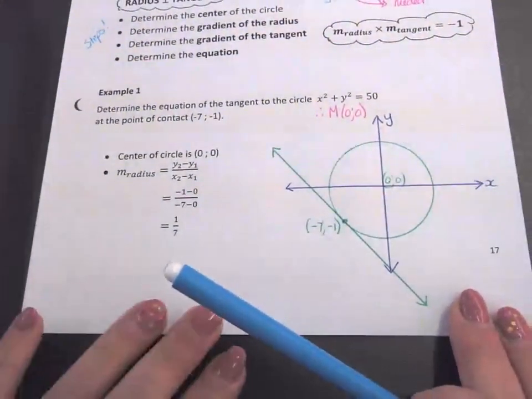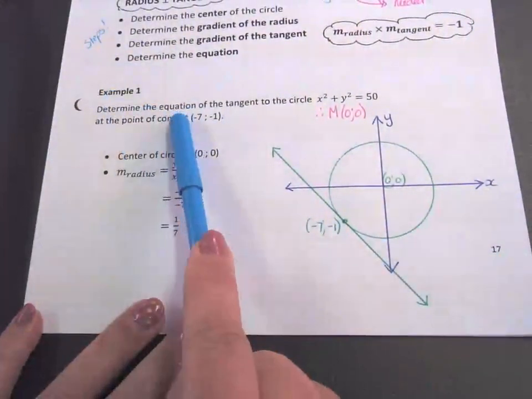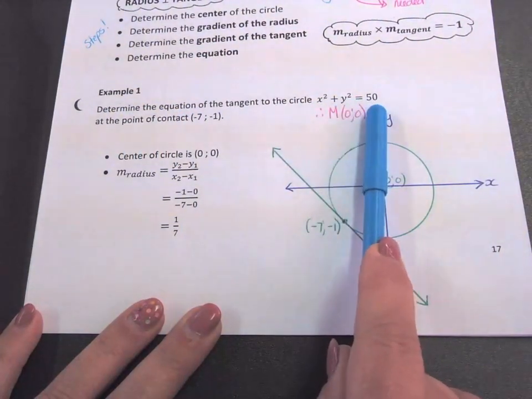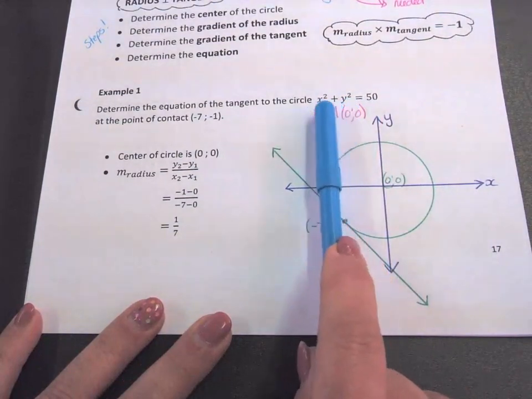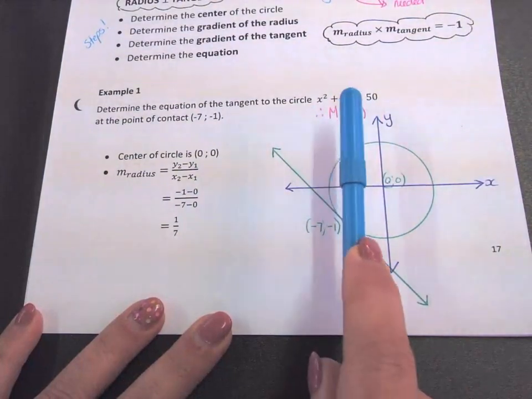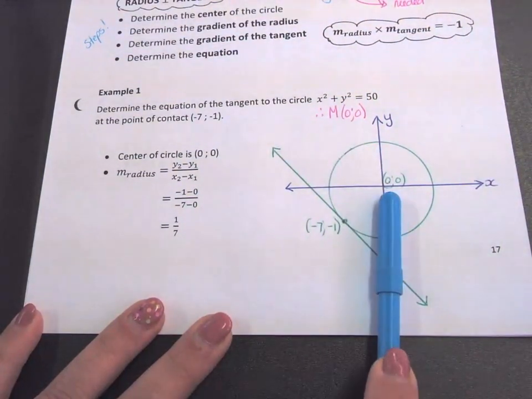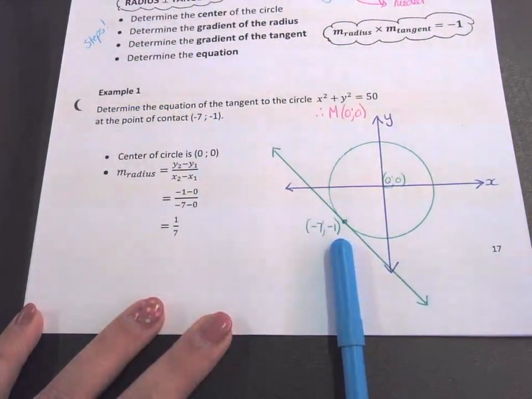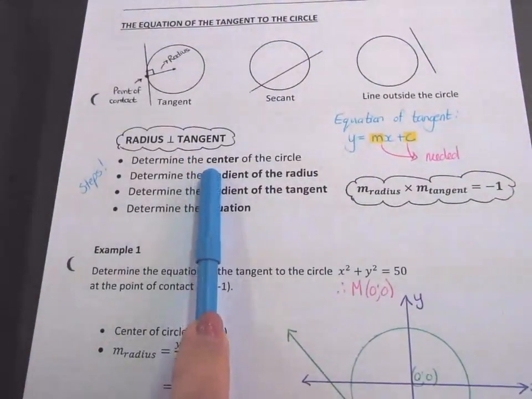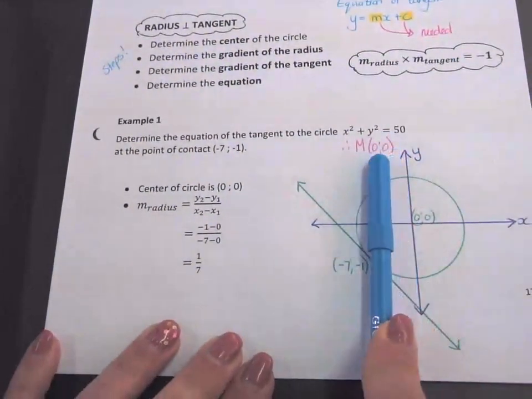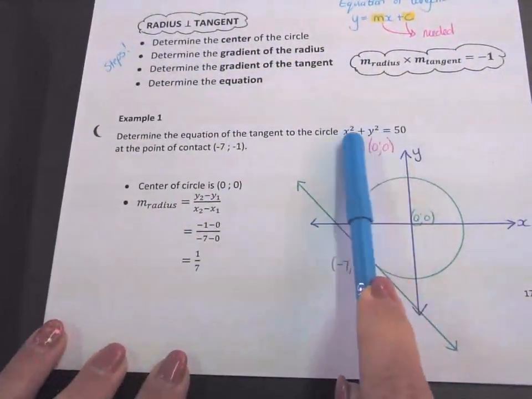Our first example, they say determine the equation of the tangent to the circle x squared plus y squared is 50. Now here I don't have brackets around the x and the y. Therefore, the center of the circle is at the origin. Always draw your picture. The contact point is (-7, -1). Our first step says determine the center of the circle. Now we can conclude that the center is (0, 0) because of that formula.